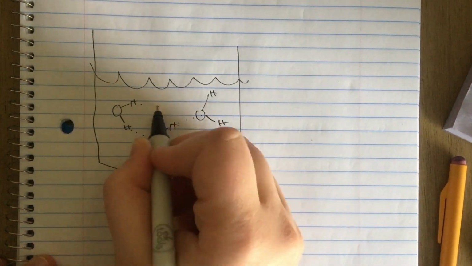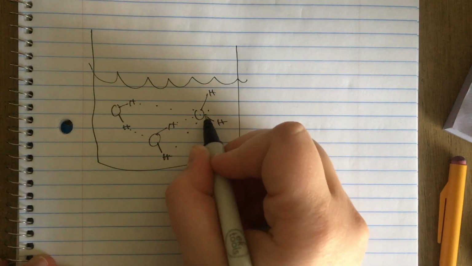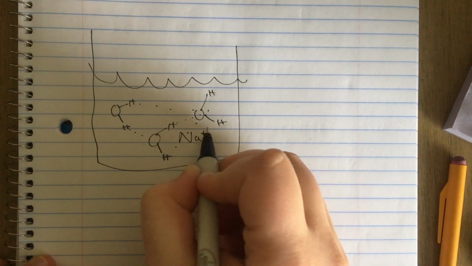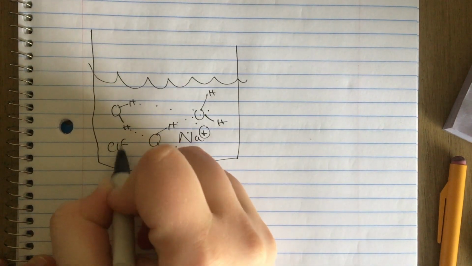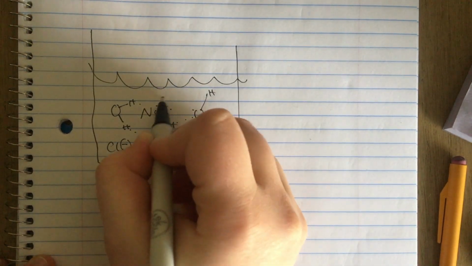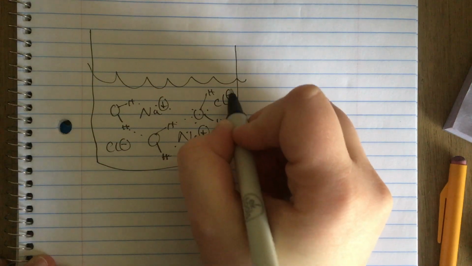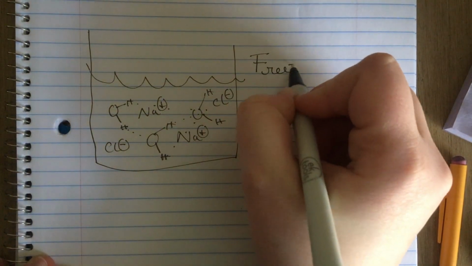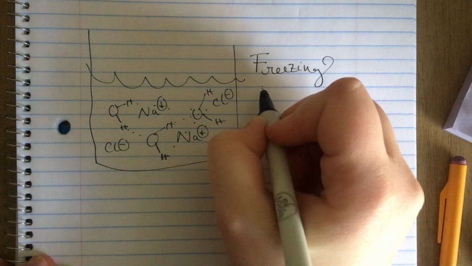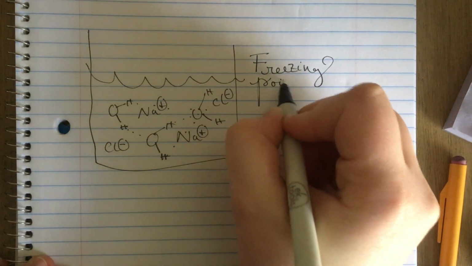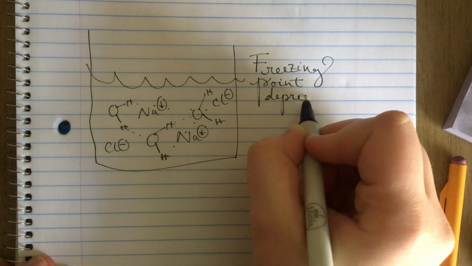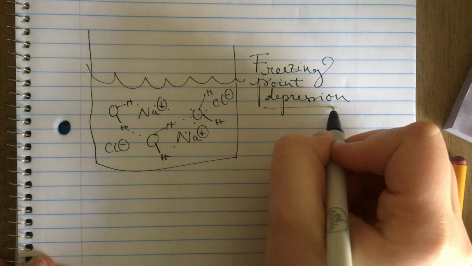The reason freezing point depression occurs is because more time is required to overcome the barrier to crystallization, due to the solute's particles interfering with the IMFs between water molecules needed to crystallize. You can see here the sodium and the chloride ions are getting in the way of the IMFs between the water molecules.